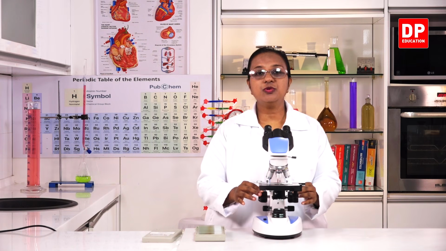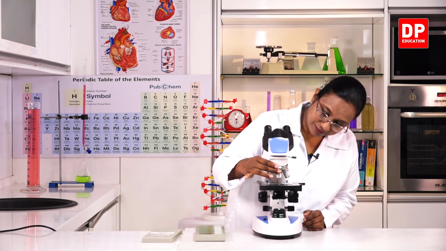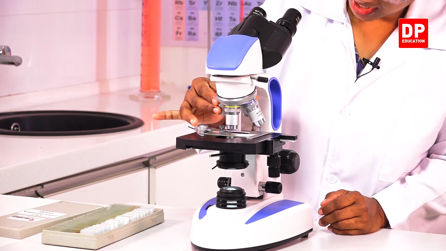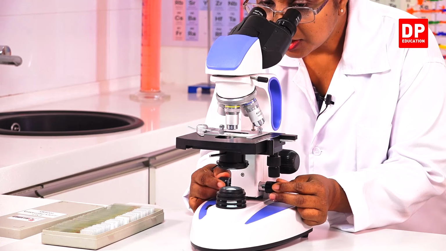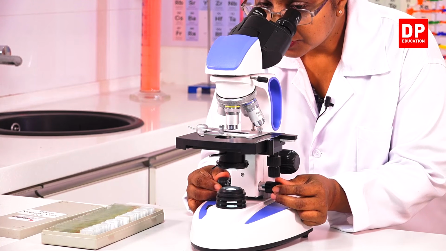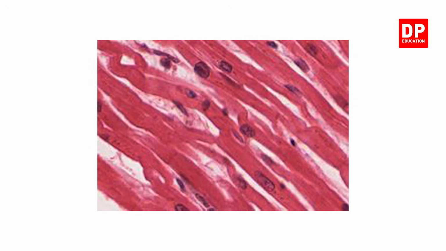So what I will do is I will change it to the high power. So when we change to the high power, and I'll do a little bit of adjustment. Let me adjust it a little bit. Okay. Now you can see the cells even more clearly. All the features of the cardiac muscles, not all of them, but the features of the cardiac muscle tissue can be seen in this slide.